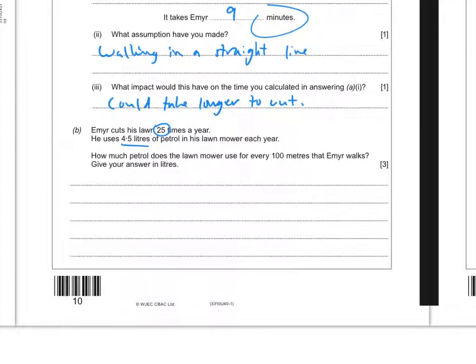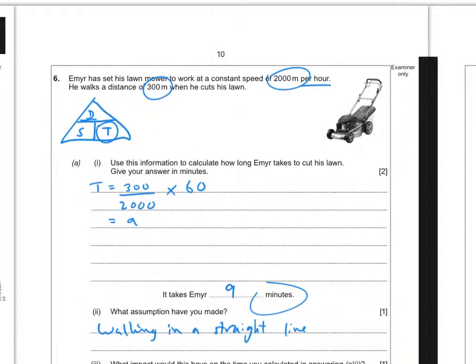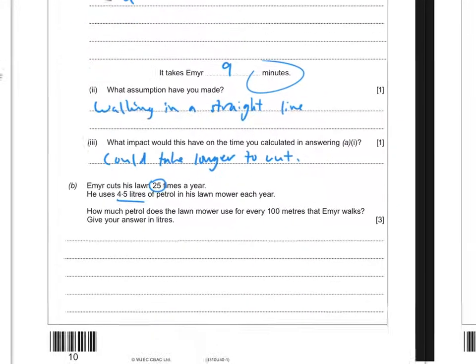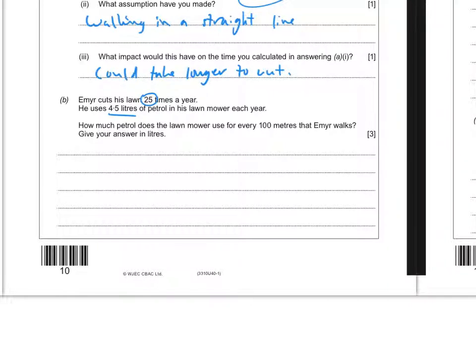So the first thing, if he does it 25 times a year, and we know from part A that he walks a distance of 300 meters, the first thing we can work out is 25 times 300. So 25 times 300 will give us 7,500 meters total that he walks. So he uses 4.5 litres for every 7,500 meters, because that's how much he uses over the year.